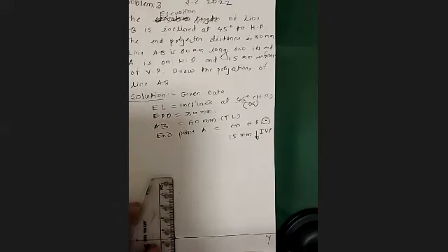Okay. So this is the end projected distance, 30. What I will do, I will draw a vertical line. See, what is this distance? This distance is 30 millimeter, right?